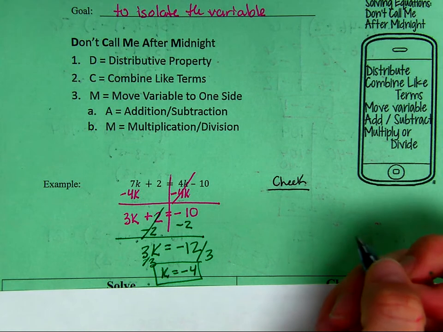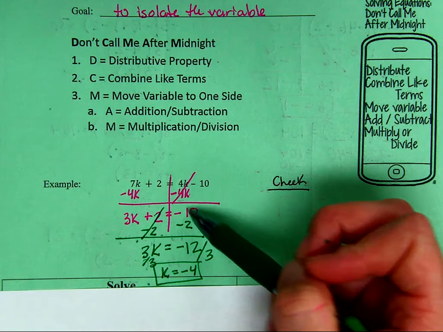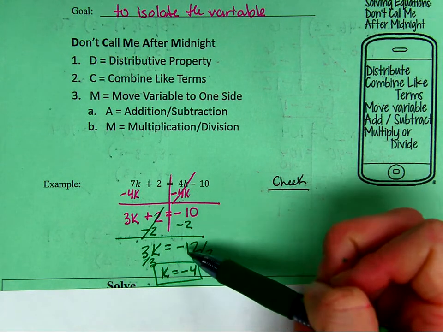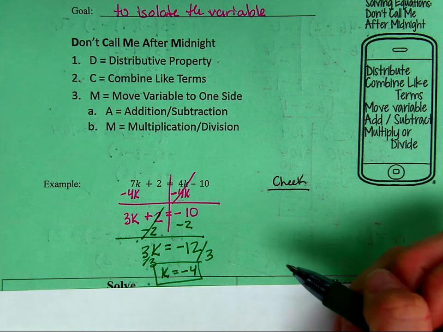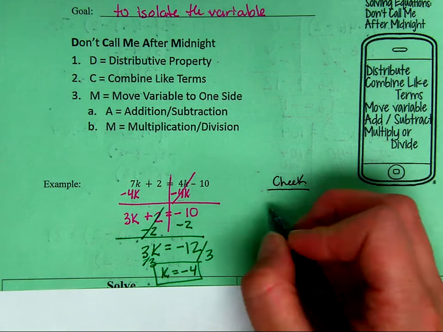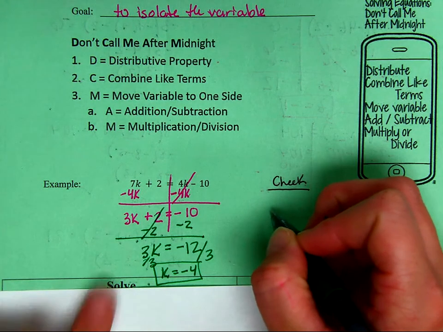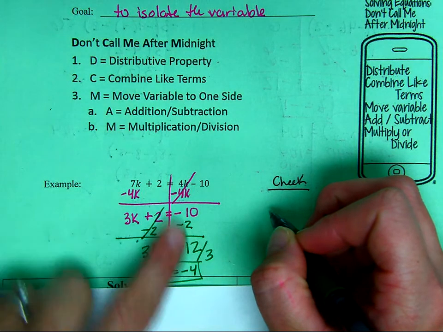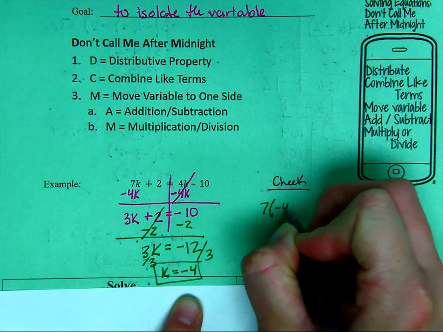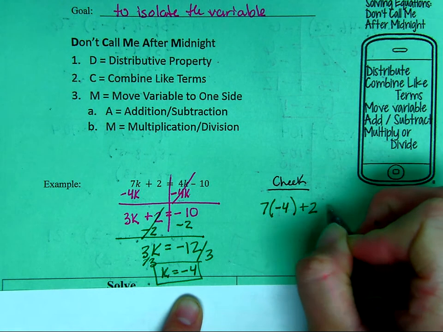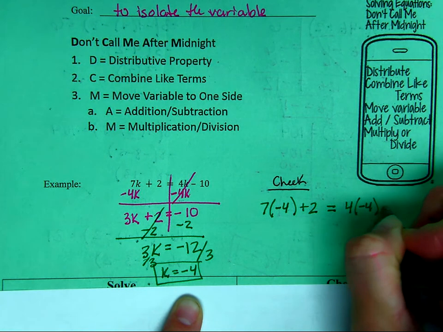Okay, just a quick check your answer. I know our problems are getting longer, so it's easier to make a mistake here, just forgetting a negative sign or distributing wrong. Any of those mistakes are really easy to make. So it takes like 10 seconds to check an answer, so I encourage you to do so. So now that we have 2 K's, realize I have to put negative 4 in both of those spots. So 7 times K plus 2 is supposed to be equal to 4 times K minus 10.